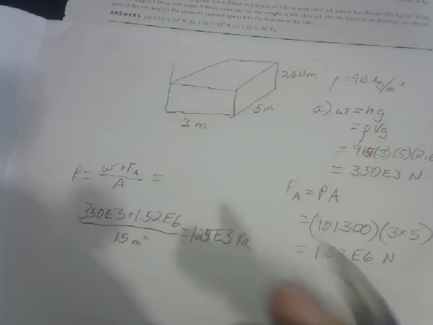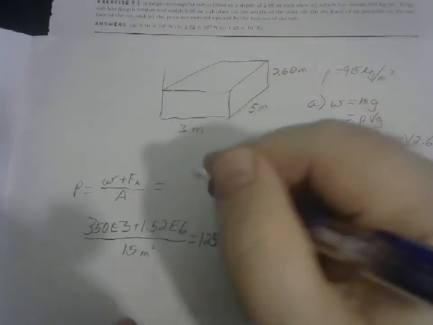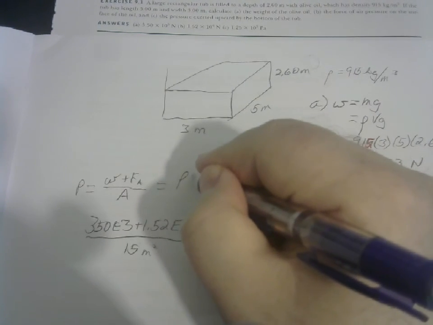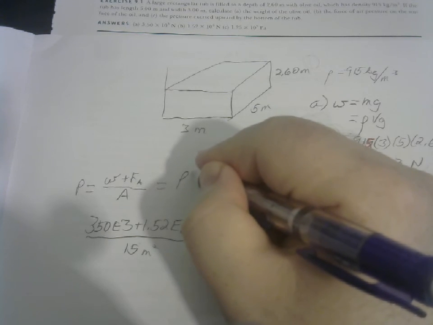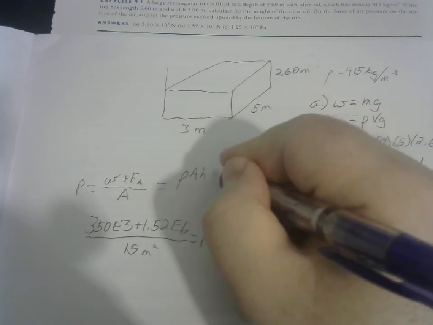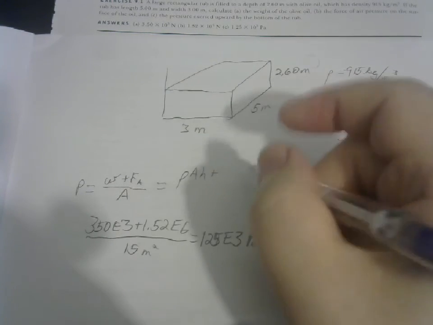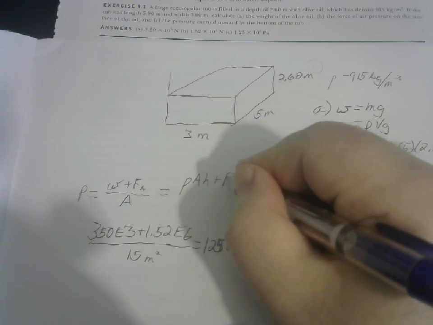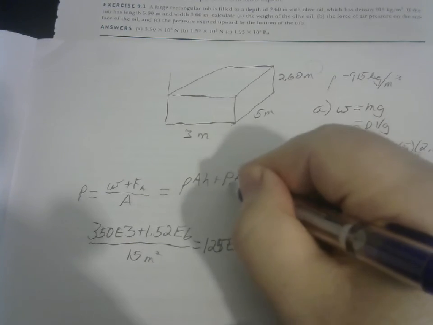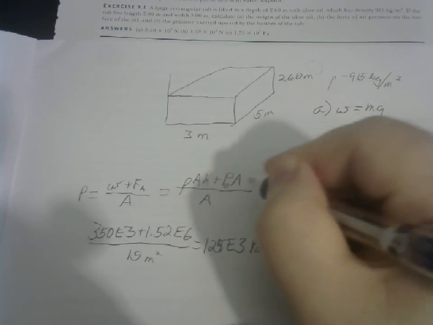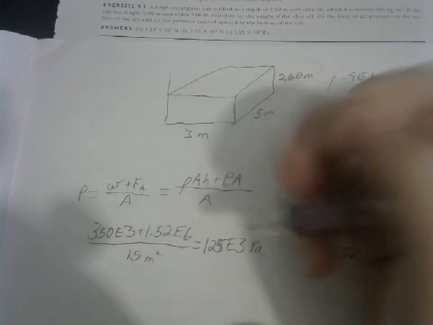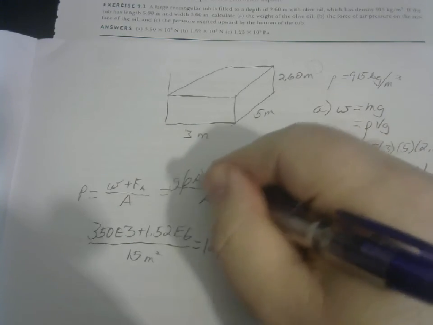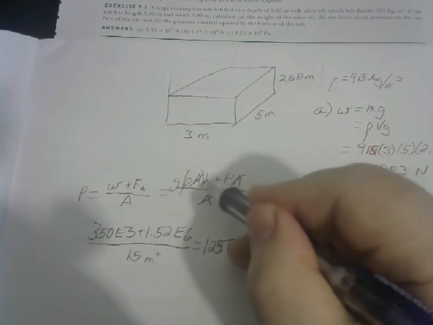You can also do this symbolically. The weight of the column is density times the volume, which is area times height, plus the force of the air, which is the pressure times the area. Divide that by the area. I forgot the g, density, mass times gravity. Cancel out area, and you get rho g h plus p sub naught.